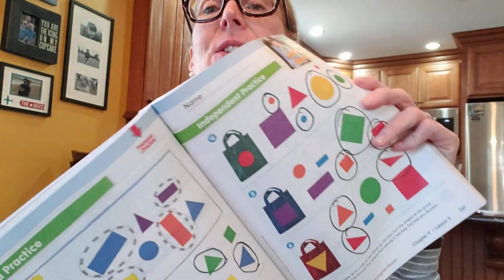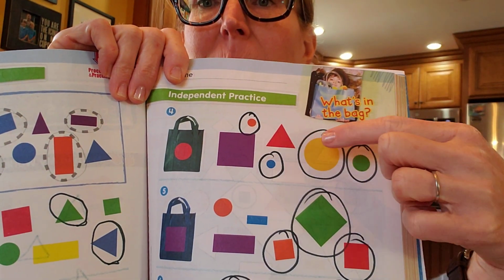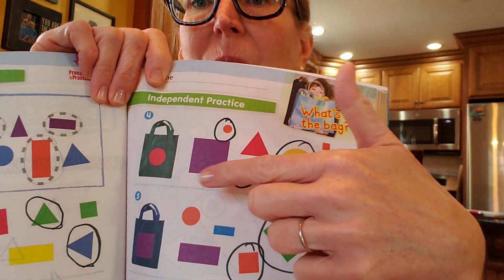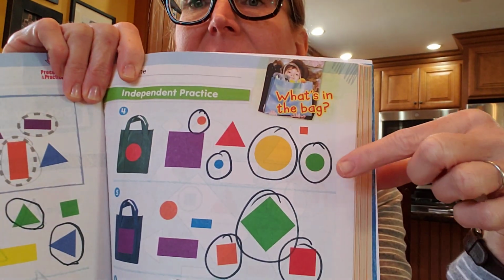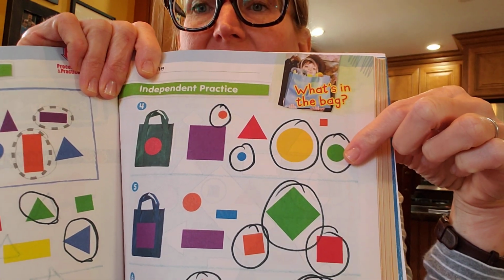Okay, if you're done, you can go ahead and check your work to mine. If you look at number 4 in the blue circle, we circled only the circles that can go in. Not the same color, not the same size, but they are the same shape.